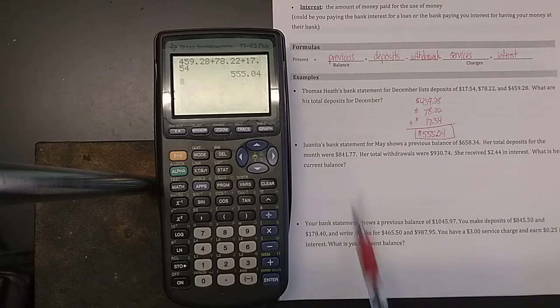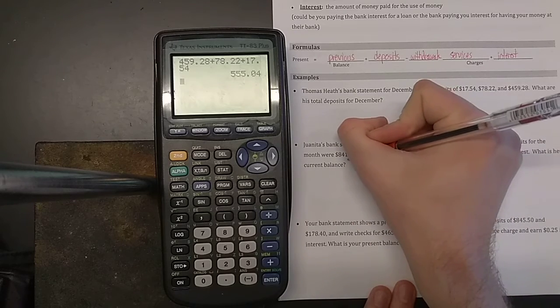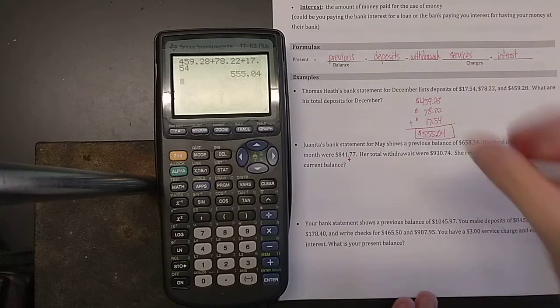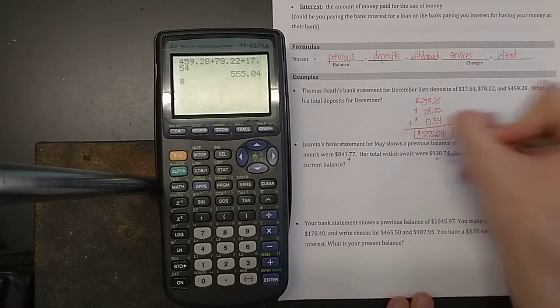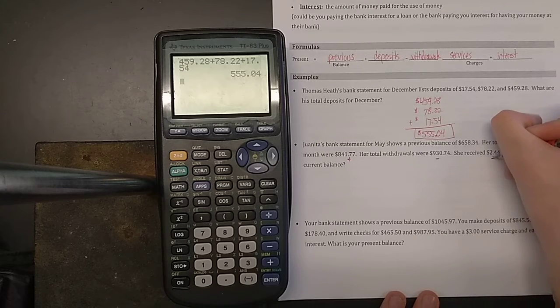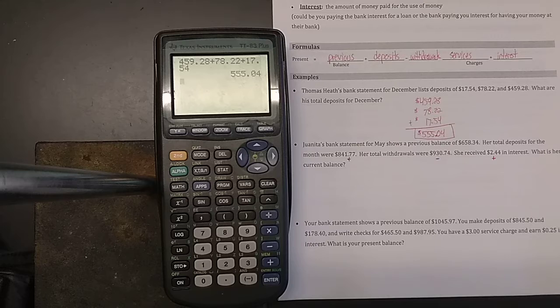If she's making deposits, she's putting more money into the account. That's a number that should be added to the previous balance. Withdrawals are opposite. That's going to take money away from her account. And $2.44 in interest, well, since she's keeping her money at the bank, they're paying her to do that. That's going to increase the amount of money in her account.